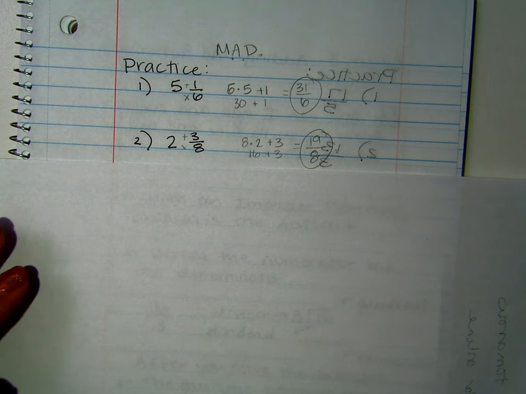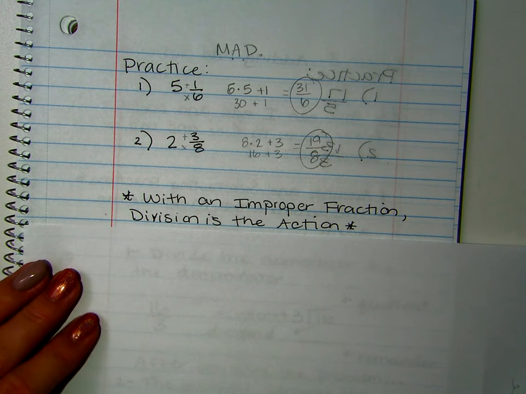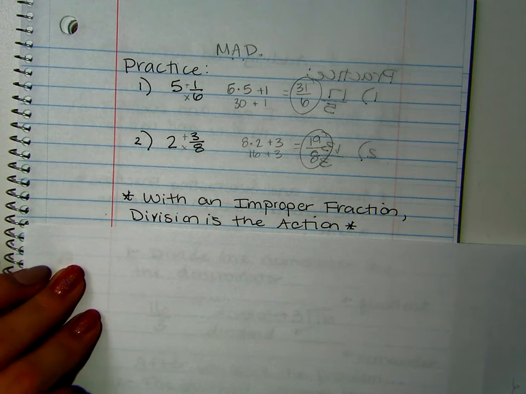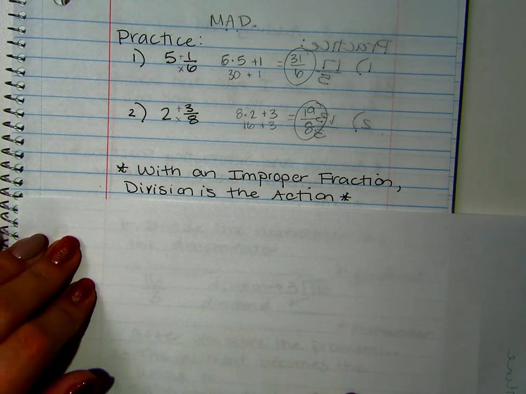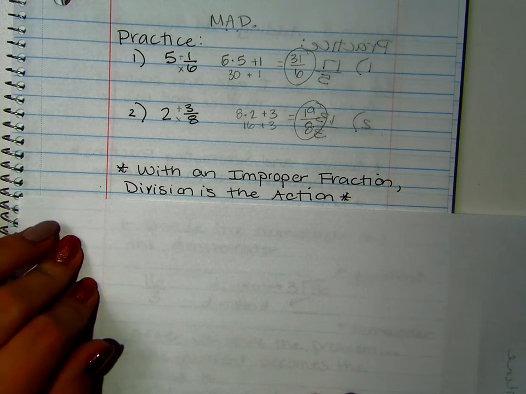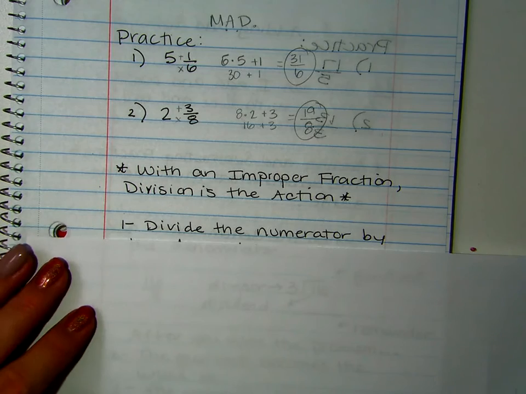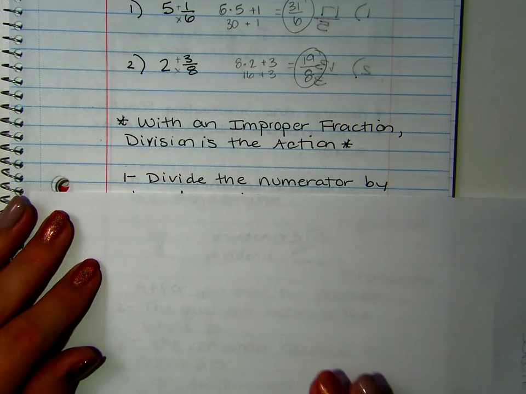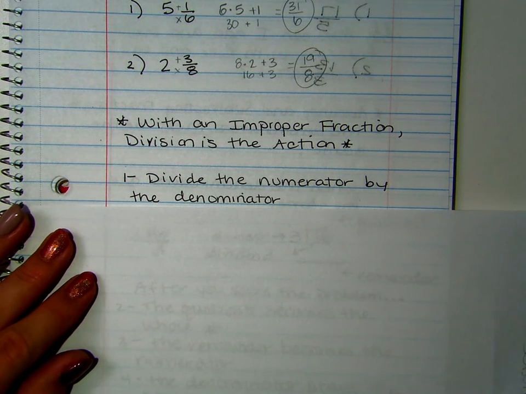Okay? All right, here we go. Moving on to part 2 of this. The next thing that we're going to work on is converting improper fractions into mixed fractions or mixed numbers. And when we do that, with an improper fraction, division is the action. Little rhyme there, okay? So first we want to divide the numerator by the denominator.